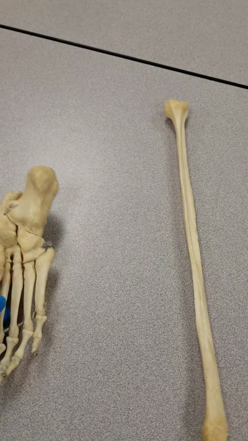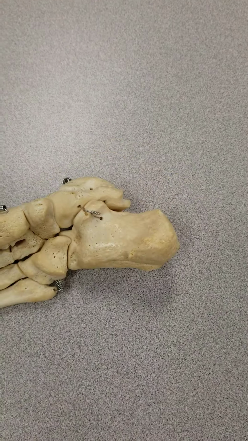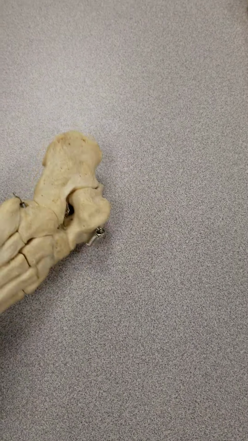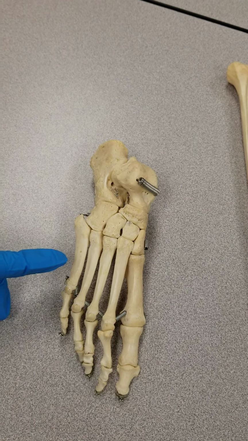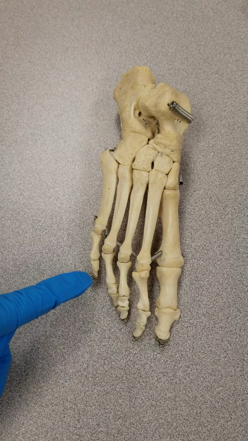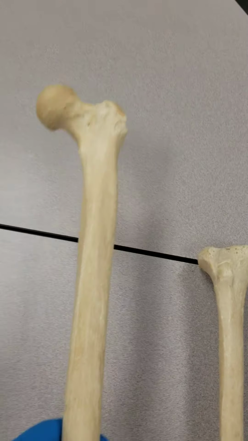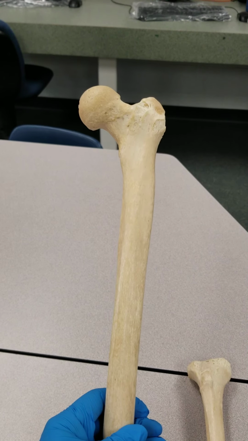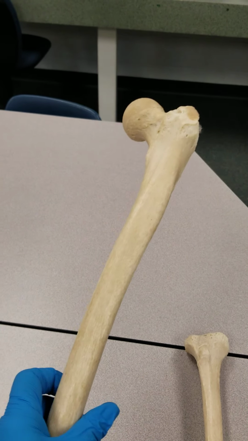This is a foot. So here is our ankle bones, which collectively are known as tarsals. We've got our metatarsals, and we've got our phalanges. This is our thigh bone that's been disarticulated from the skeleton. So this is your femur.